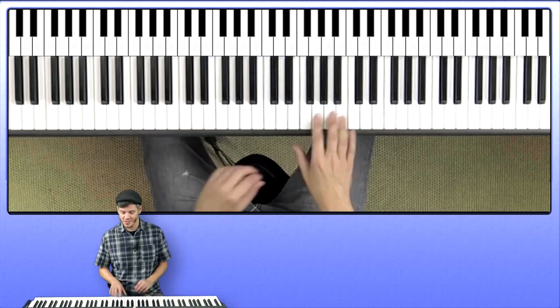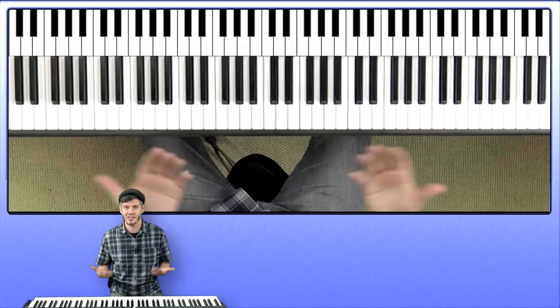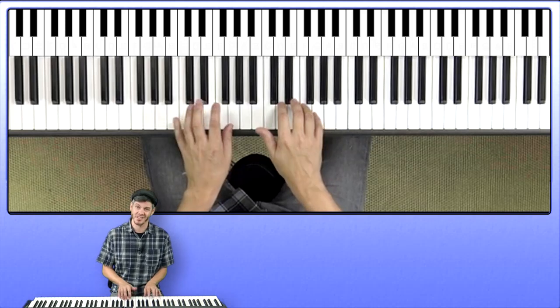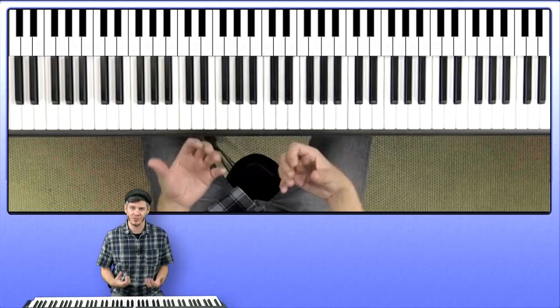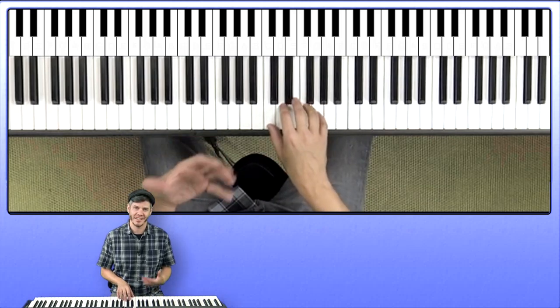So even there, we started on G, but still ended up landing on C. Because the C major scale and the C note are our tonal centers of the key of C. And when we play that C, it feels like we're coming home. I hope that makes sense.